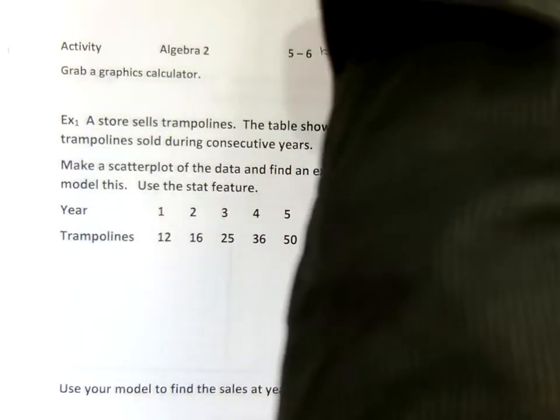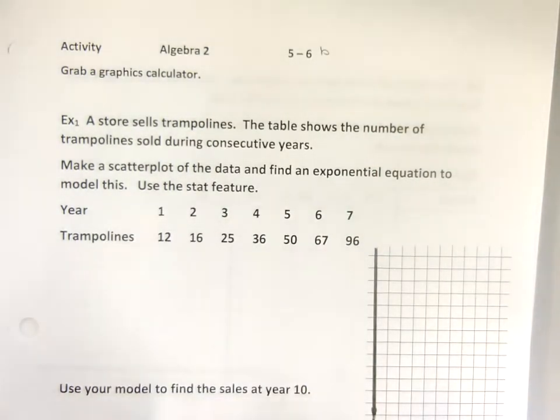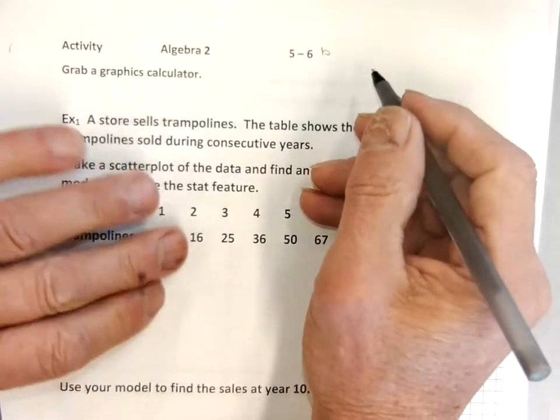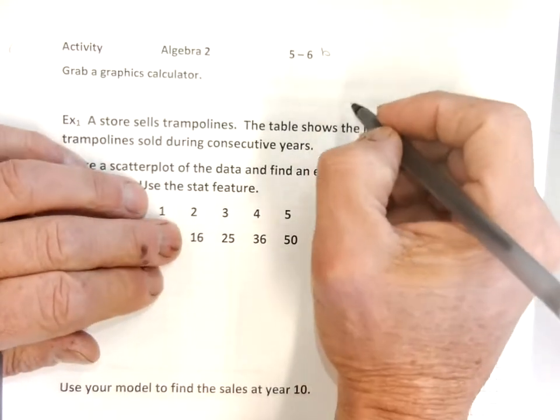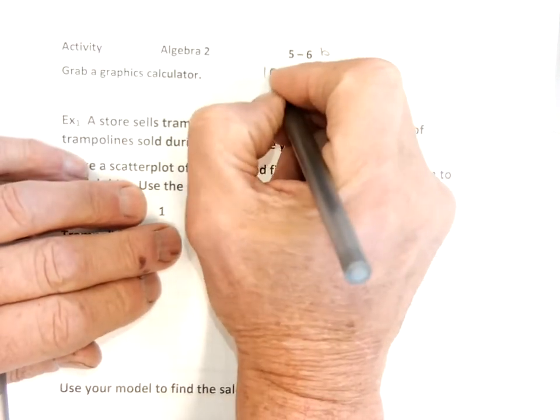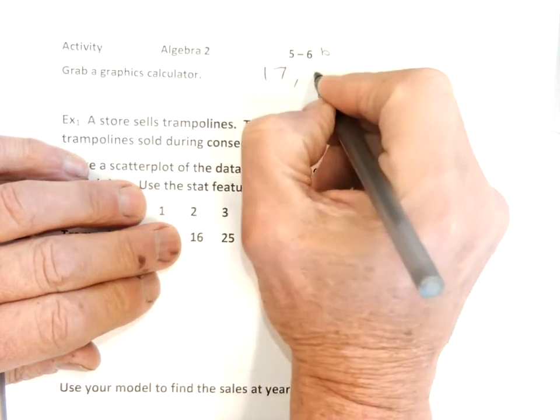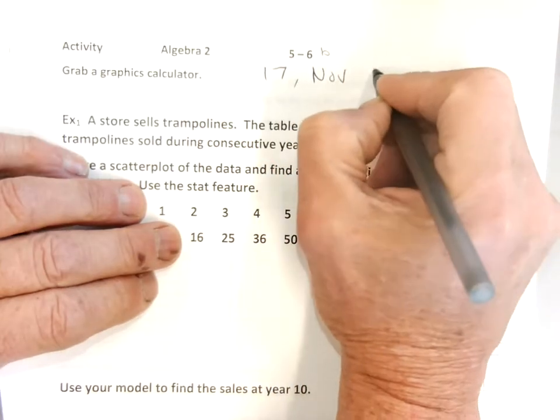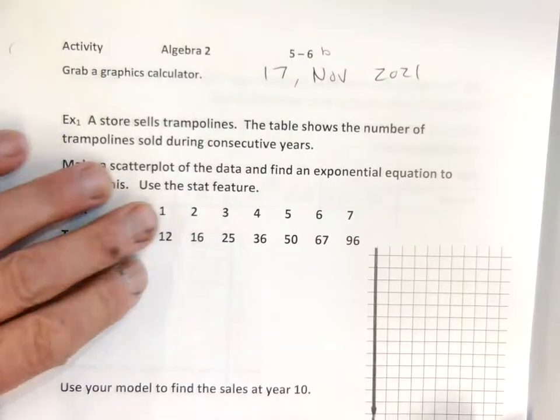Okay, so first of all, let's put down the date. It is 17 Noviembre 2021. Okay.